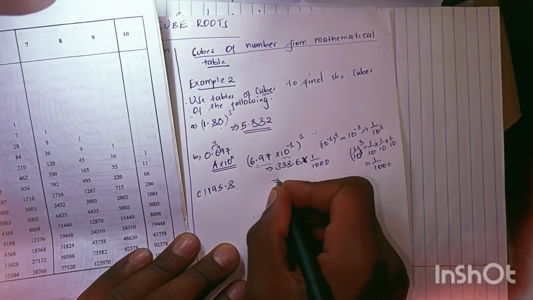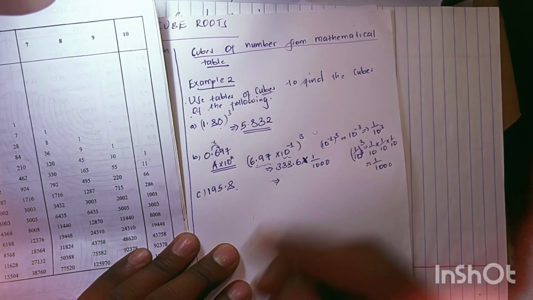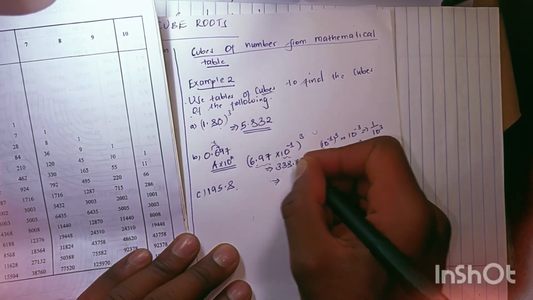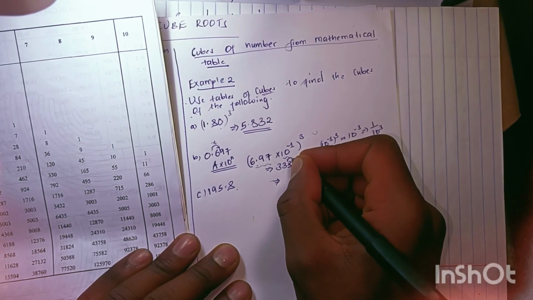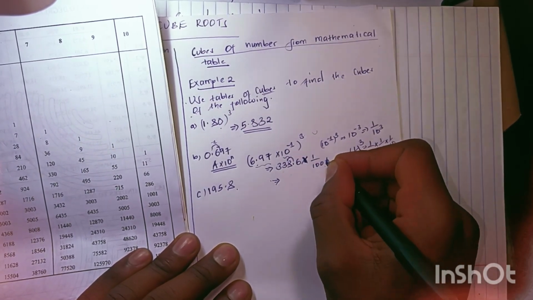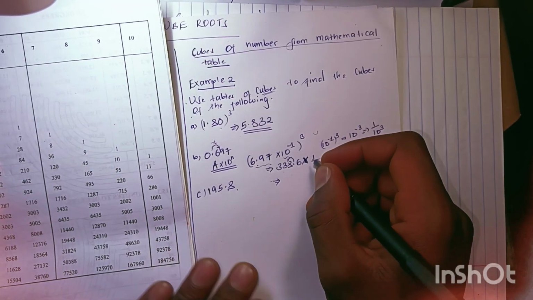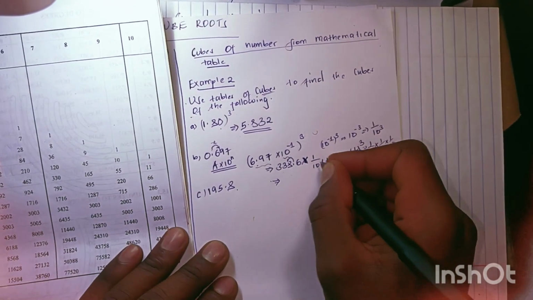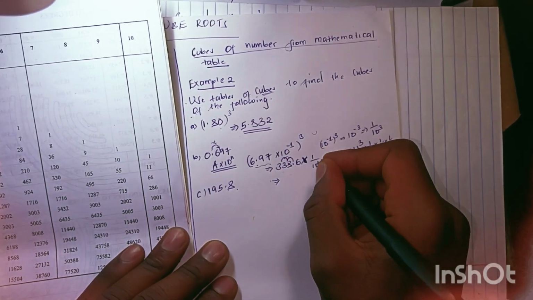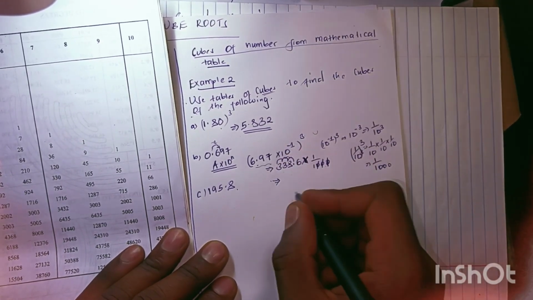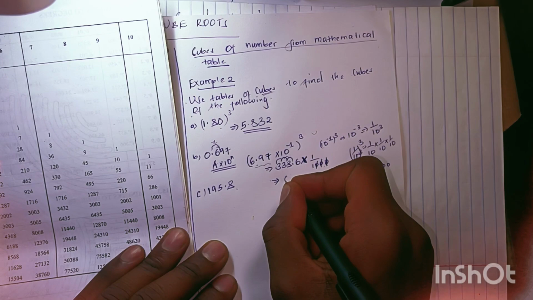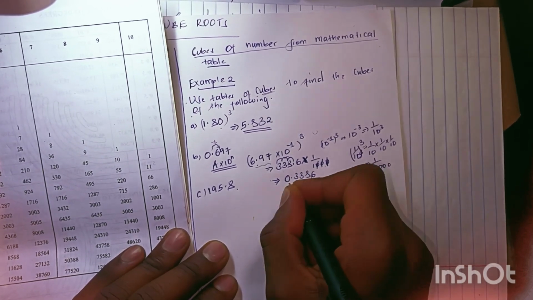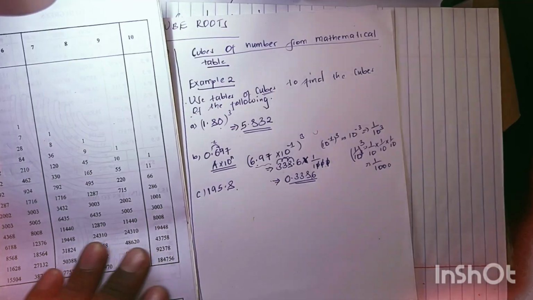So what am I supposed to get as the answer? When I multiply this whole number by this one, the decimal takes three negative steps, three zeros taking negative steps. What is the final answer? The final answer is 0.3386. That is our final answer.